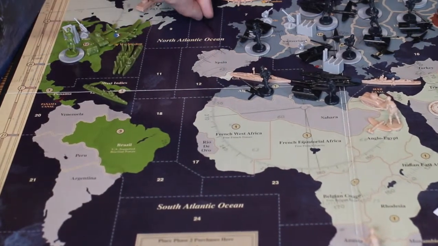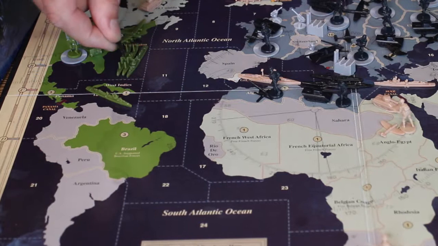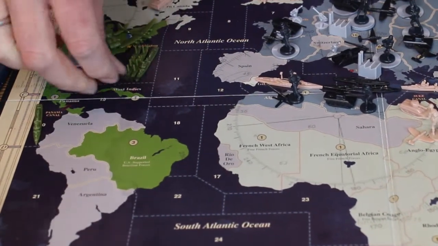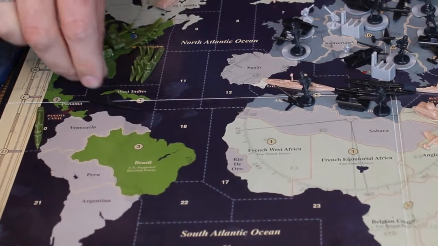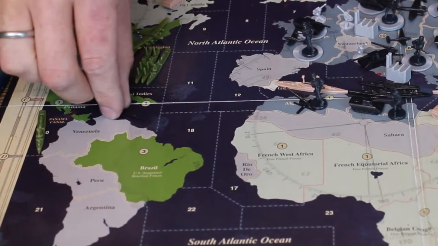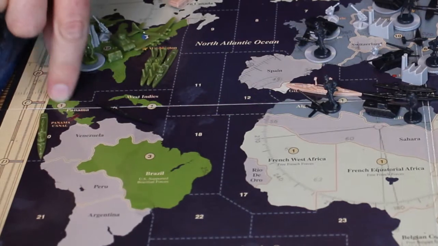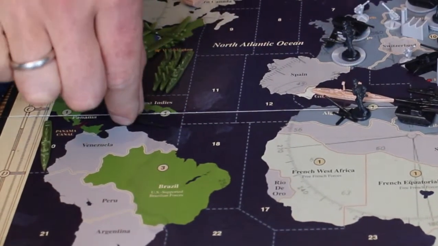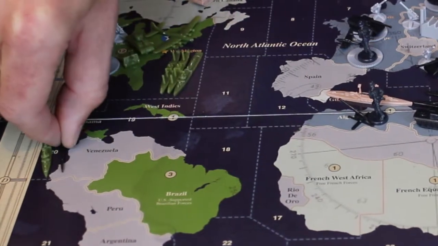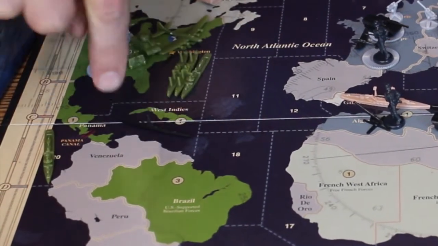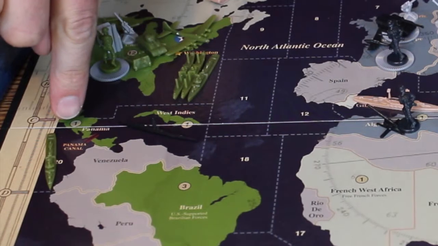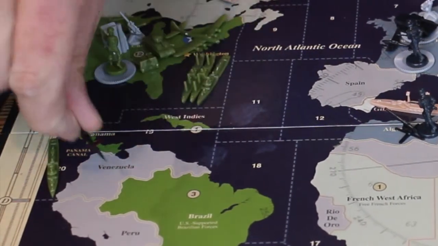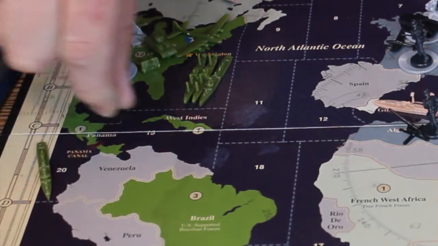Now let's imagine we have this submarine here from Germany. For Germany, this is a hostile territory, so they cannot use the canal, so they cannot move from this sea zone to this sea zone. In order to do that, they first have to occupy Panama, and then they can use the canal to move from here to there.